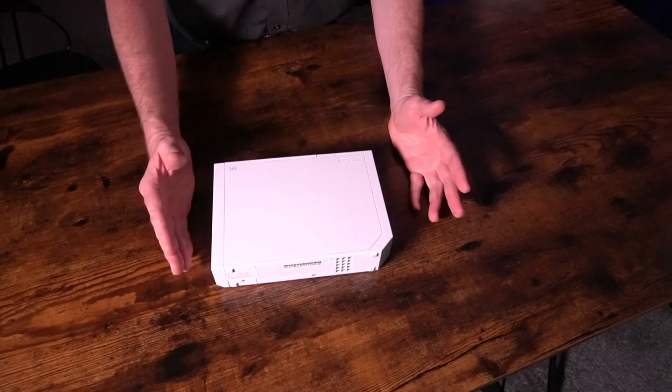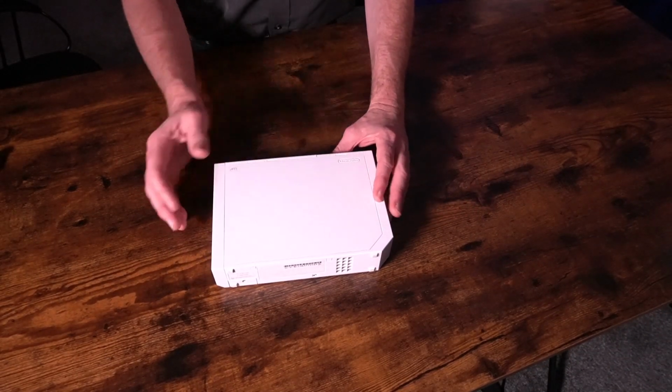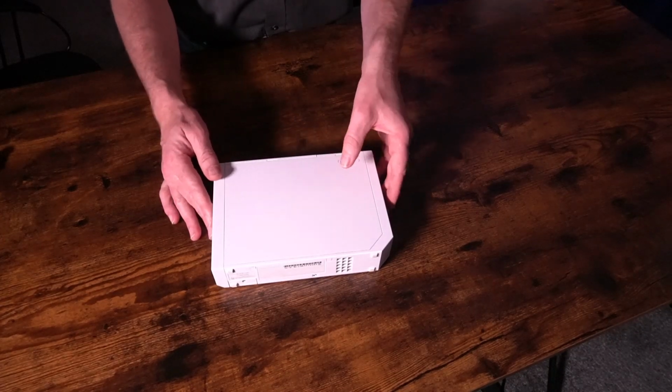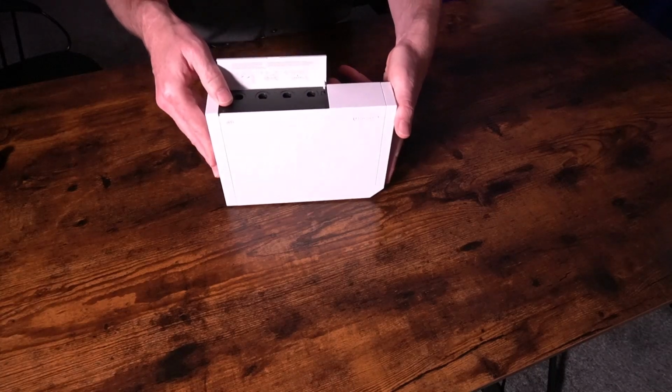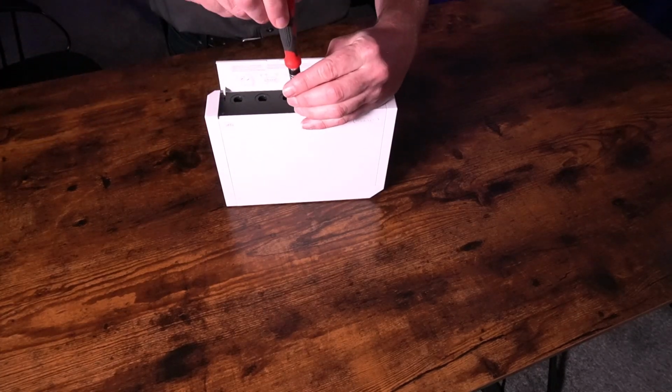Here I have a Nintendo Wii. What we're going to do is break this down and take a look at the inside and see what some of the components are. So what I have to do is first of all find all of the screws. There's a lot of little screws on this, so I'm going to start taking it apart.